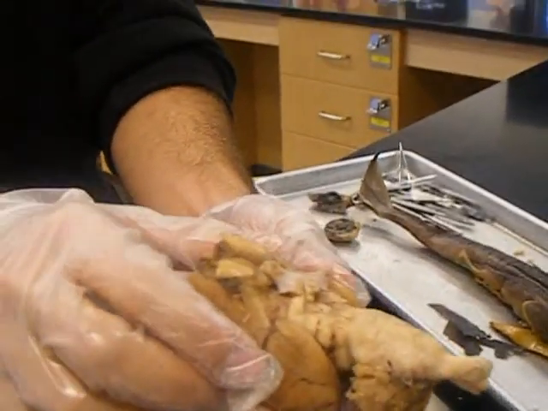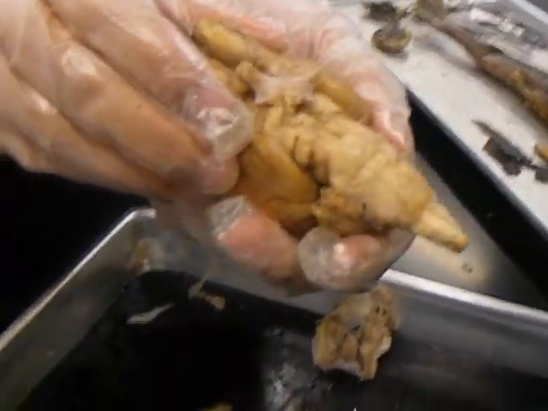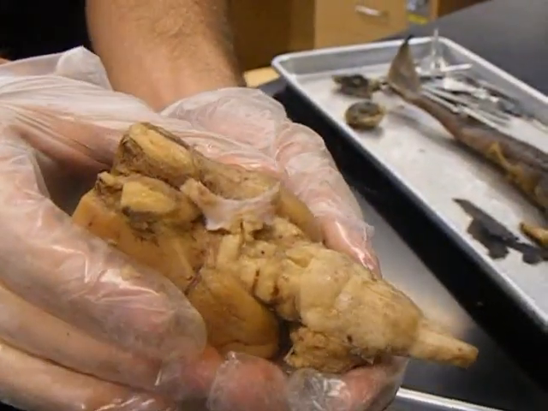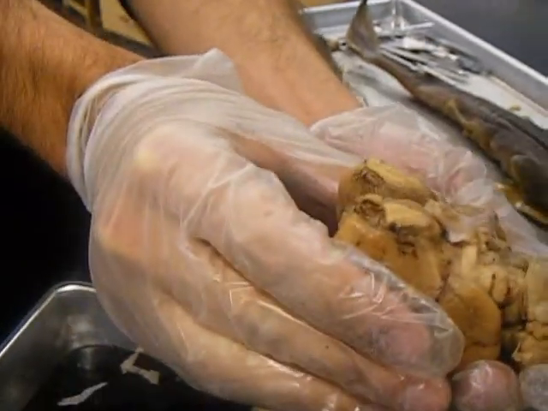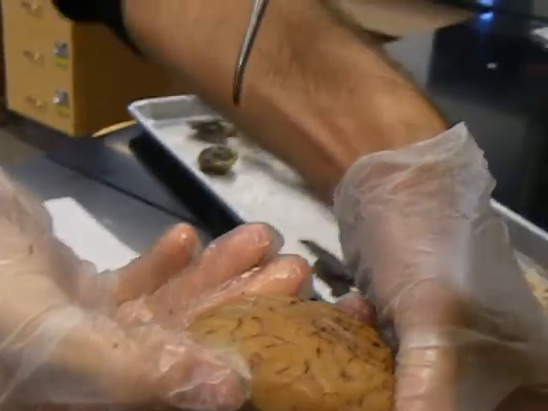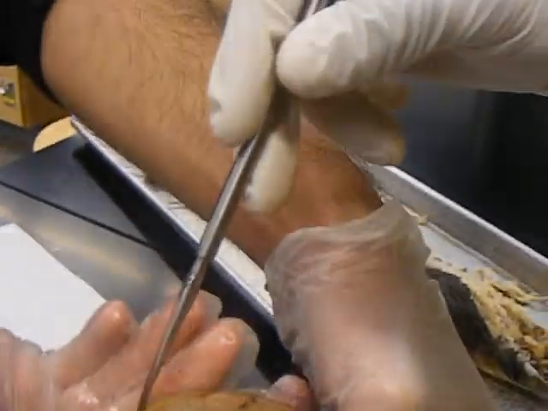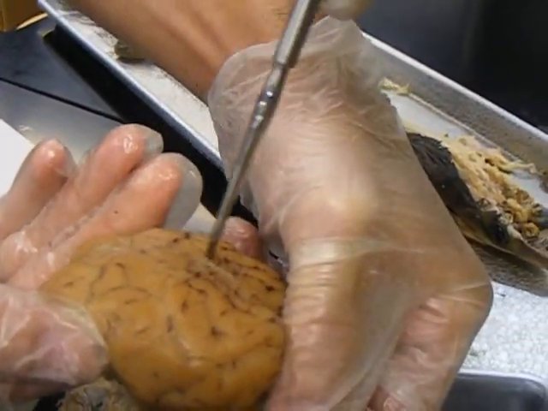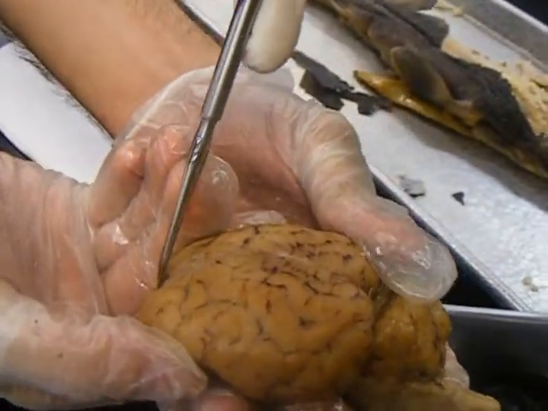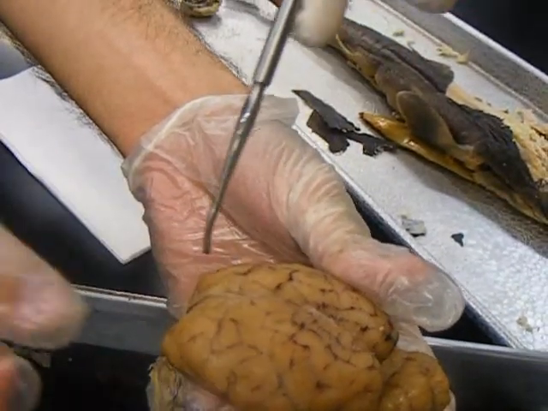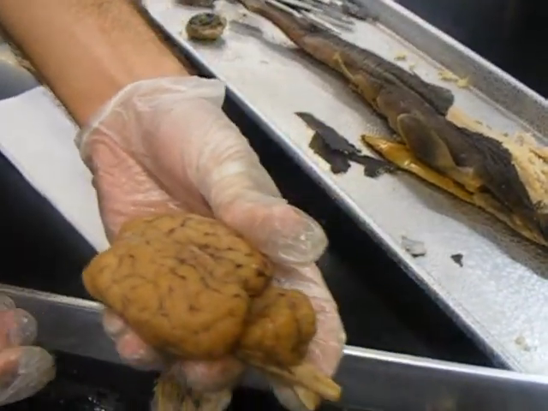Alright, we're starting with the sheep brain. We're going to start with the whole part. The first thing on the list is the cerebral hemisphere, so it's going to be on the front side. This is the cerebral hemisphere. No, hold on, sorry, that's the fish. Hold on, let me start over again.